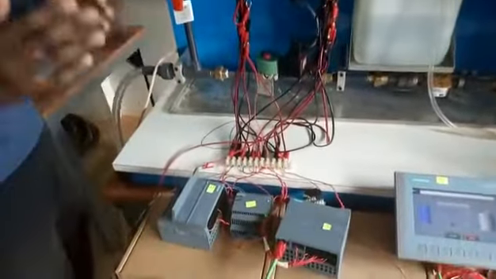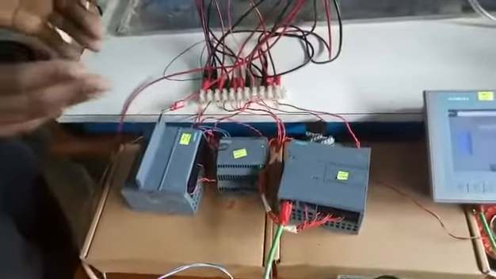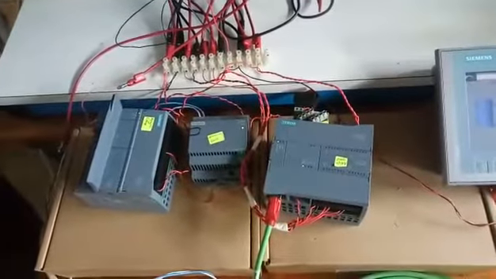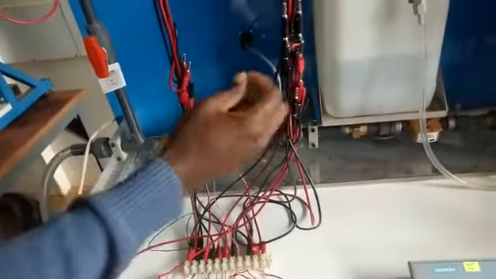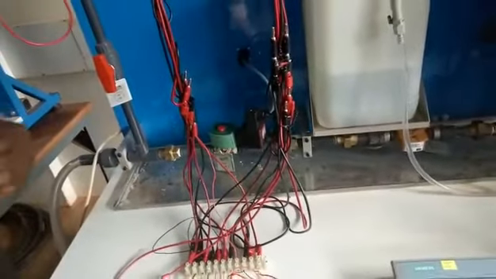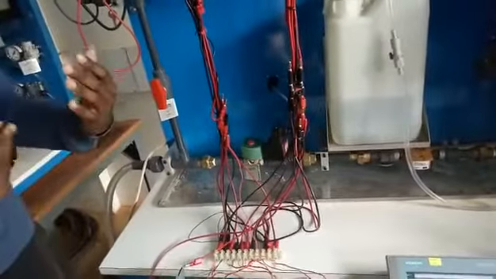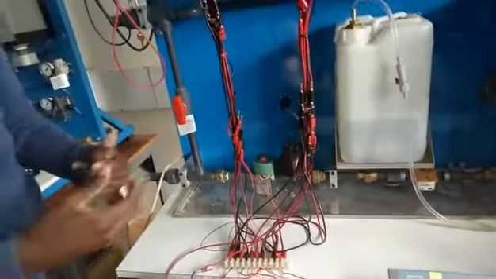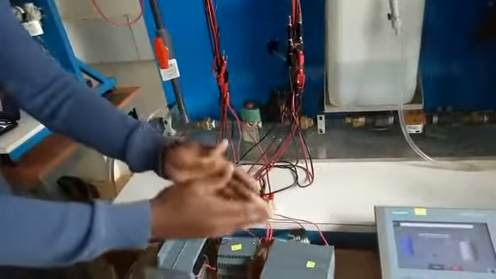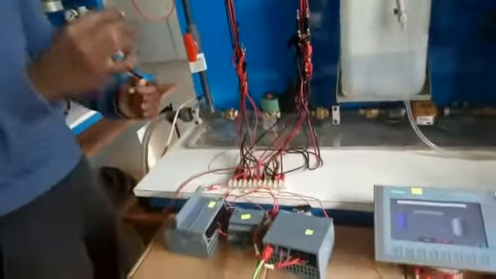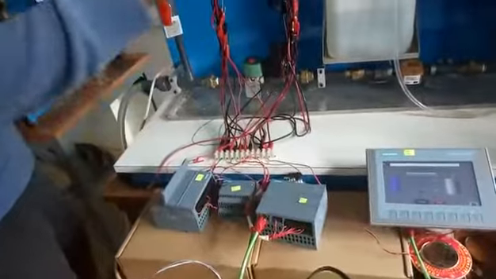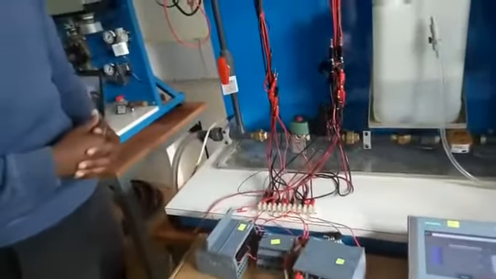Our PLCs, however, only read voltages. So the reason why we have taken it through the 250 ohm resistor is so that we can use Ohm's principle to calculate the current that we are getting in here. And through the program, we have been able to do that and achieve the exact pH and the exact water level that we desire.